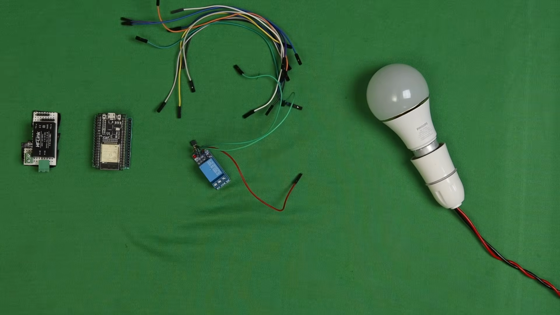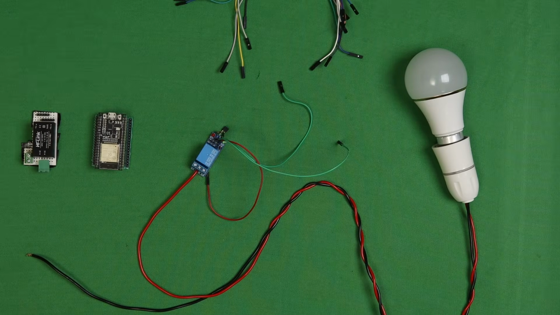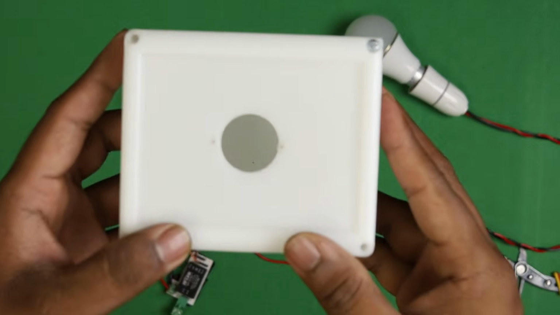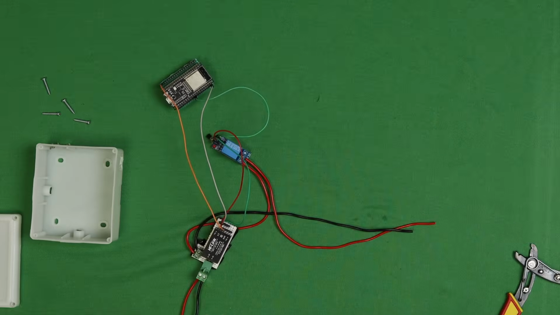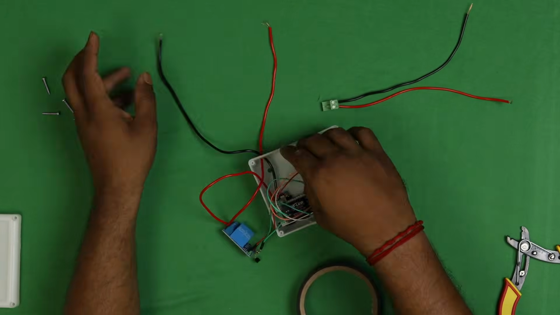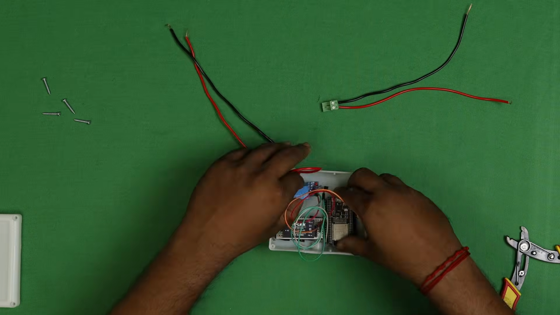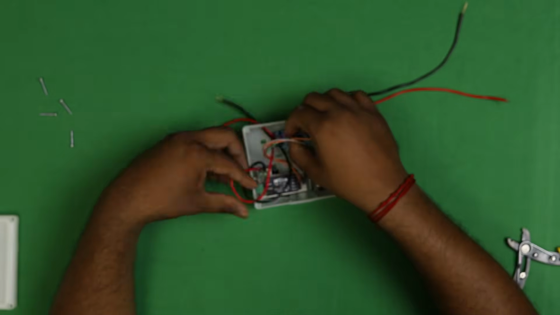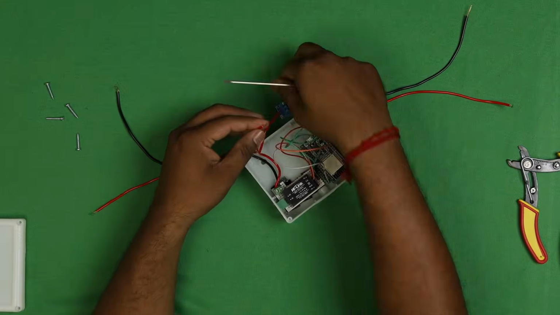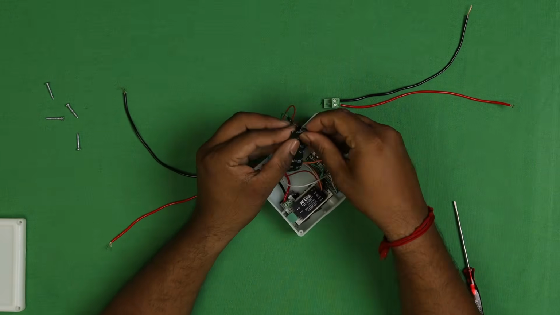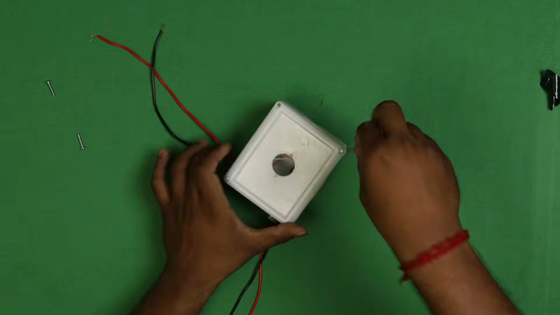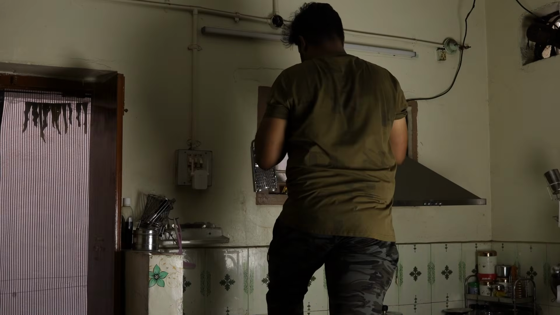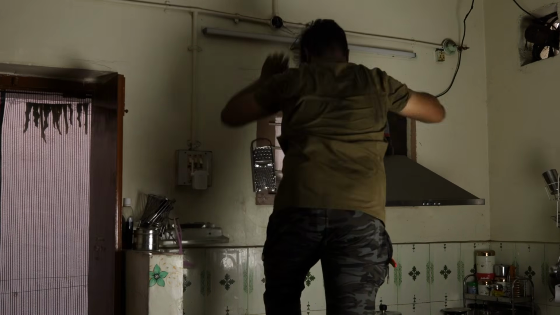And this is the recap of assembling video of this circuit. And this is the assembling of the product which we are going to install in our room.